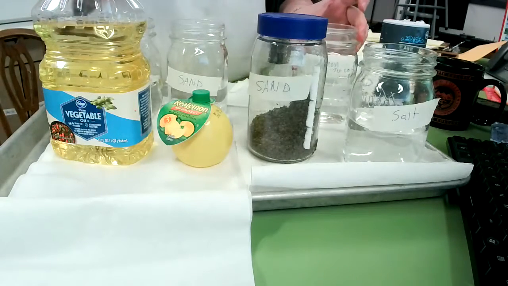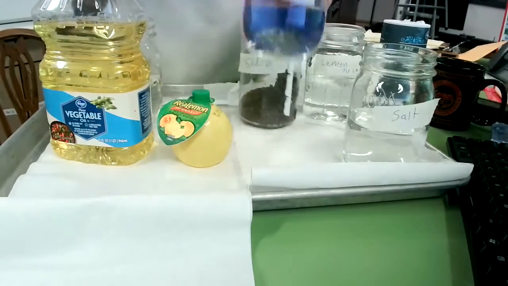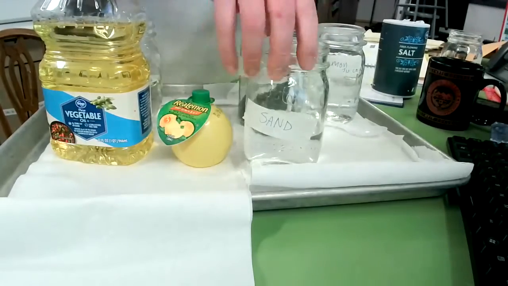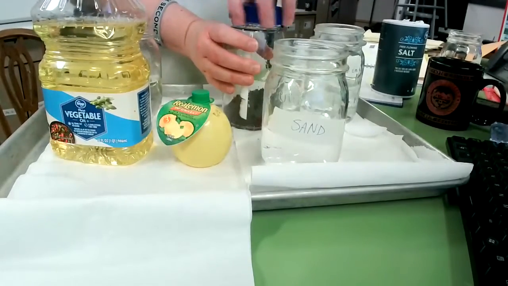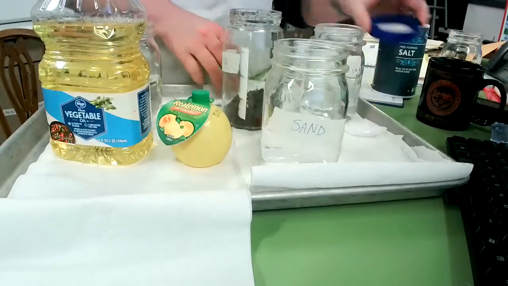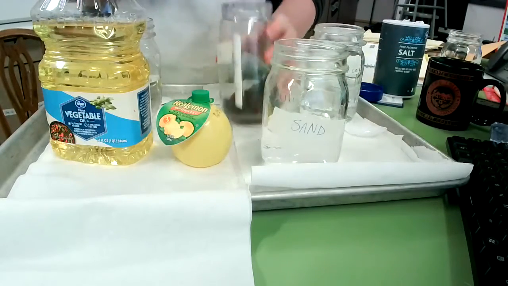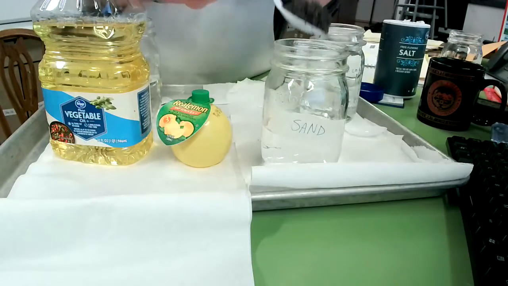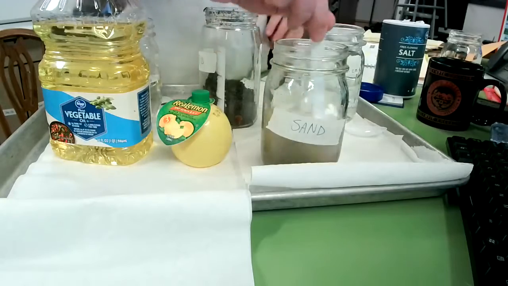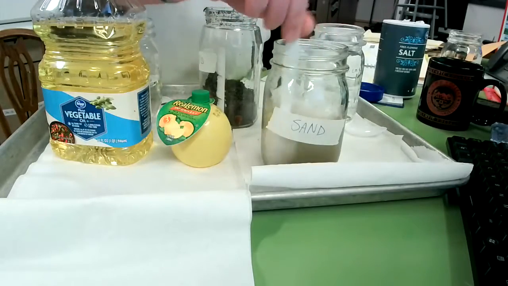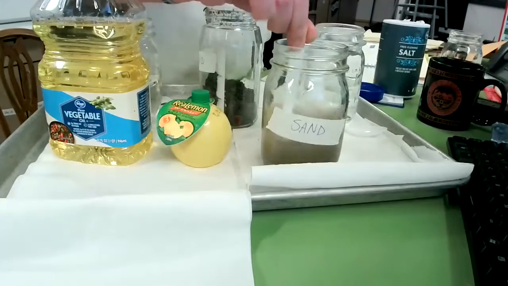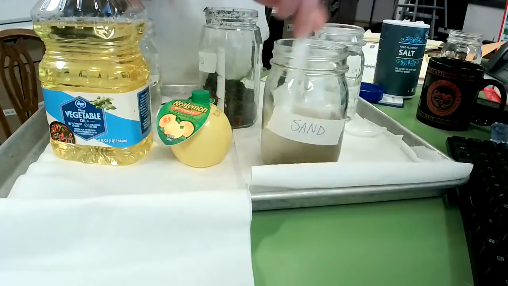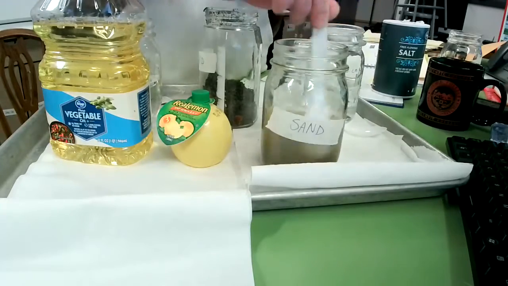Okay, the second one we are going to test is going to be sand. So this is play sand that I got outside. So it's still a little bit wet, but I'm going to get a good teaspoon. And I'm going to put the sand in there, and I'm going to stir it up. Same thing we did with the salt. I'm going to stir it really good. And then I'm going to stop stirring and wait for it to settle.